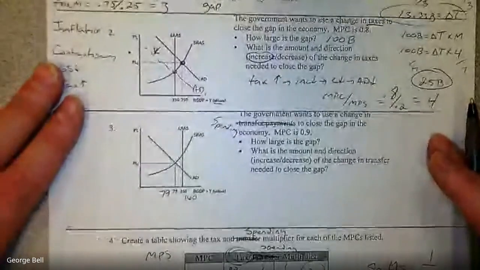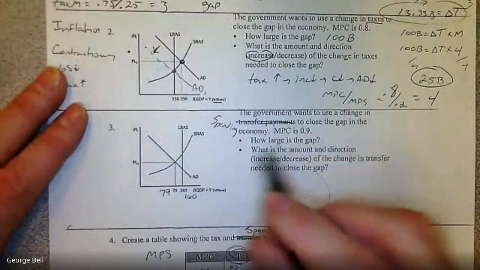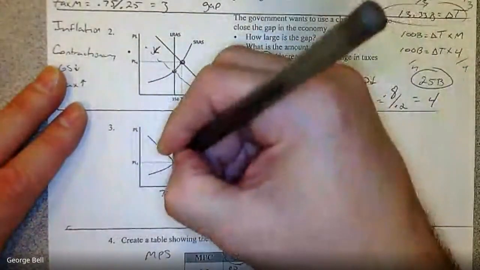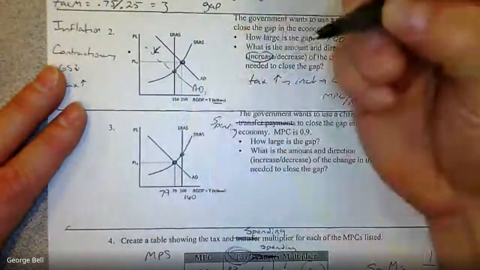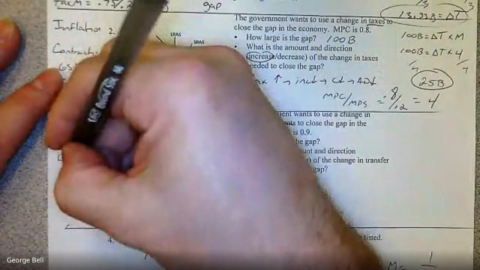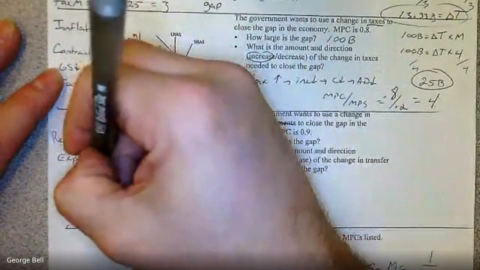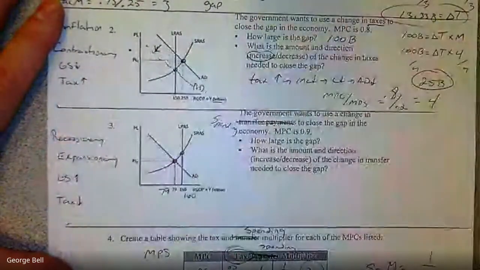So for our number 3 that we're taking a look at here, they tell us that we want to close the gap in the economy. Now let's make sure that we know what kind of gap we're seeing here. Here's where we are. This is where we ought to be. That means this is what we call a recessionary gap. And so to fix a recessionary gap, we need to use what's called expansionary fiscal policy. That could be government spending going up. That could be taxes going down.